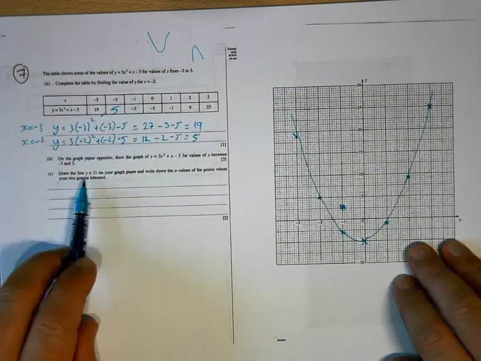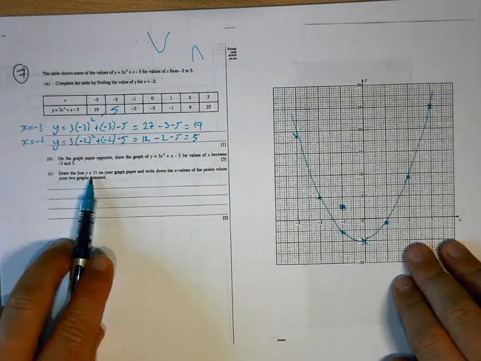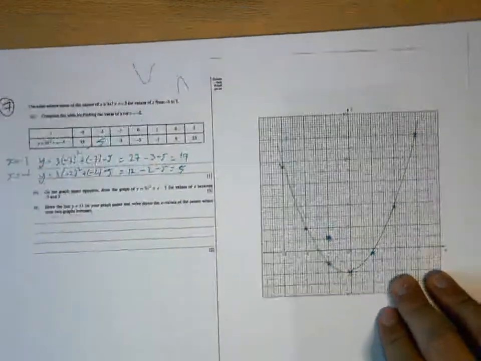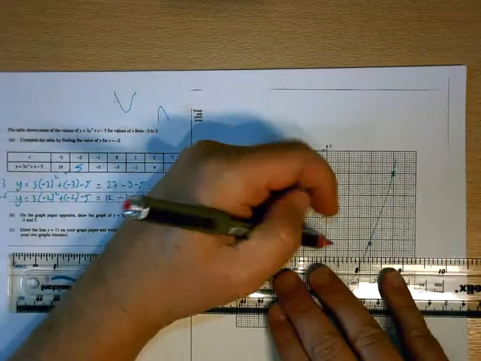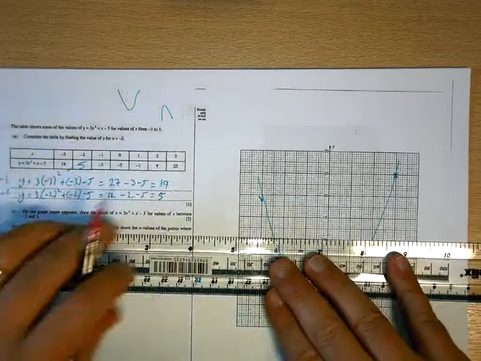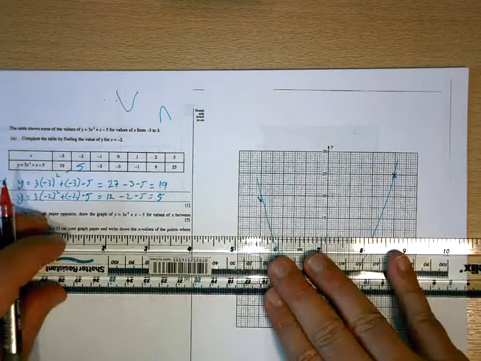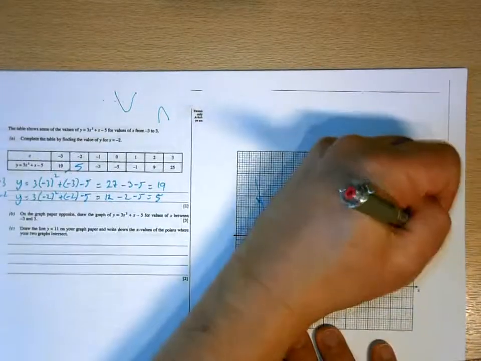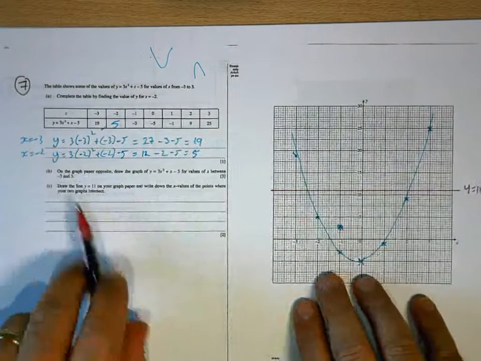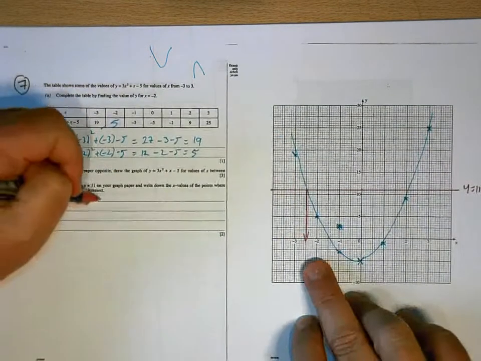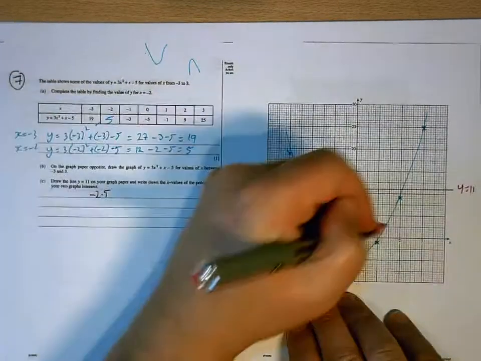Okay, you can see a definite pattern developing with these questions now. The line y equals 11. Y equals 11 is going to be the horizontal line where the y coordinate is 11. Draw it across your graph, put it in, and write down the x values where the two graphs intersect. So one is going to be minus 2.5, and this one is going to be 2.1.